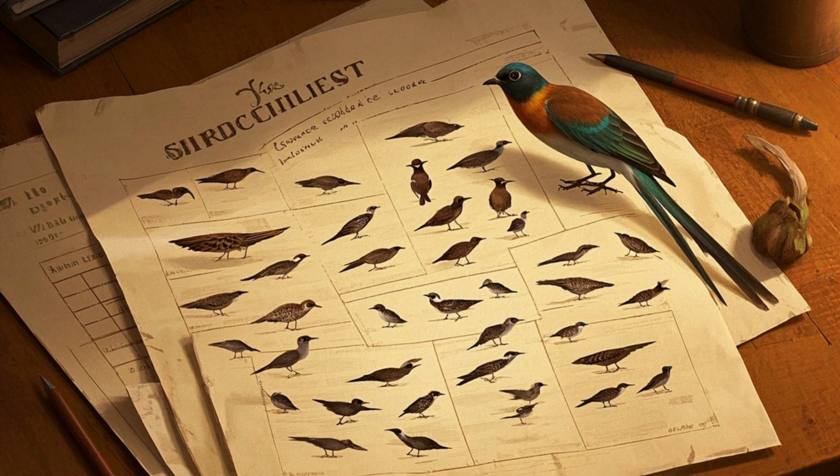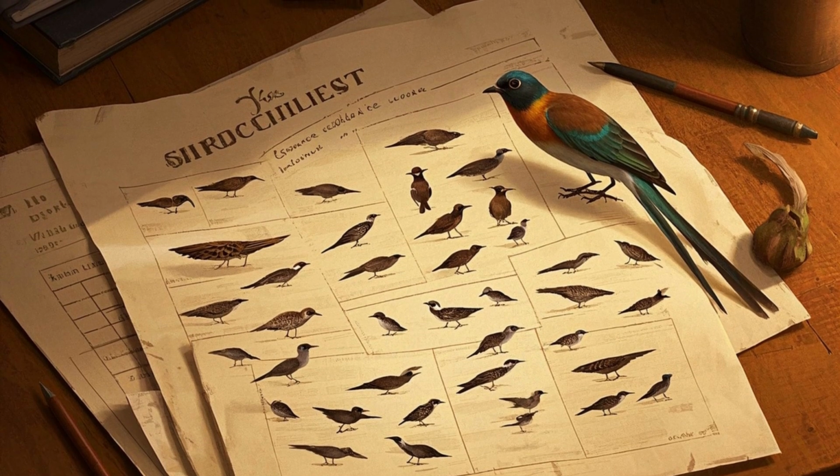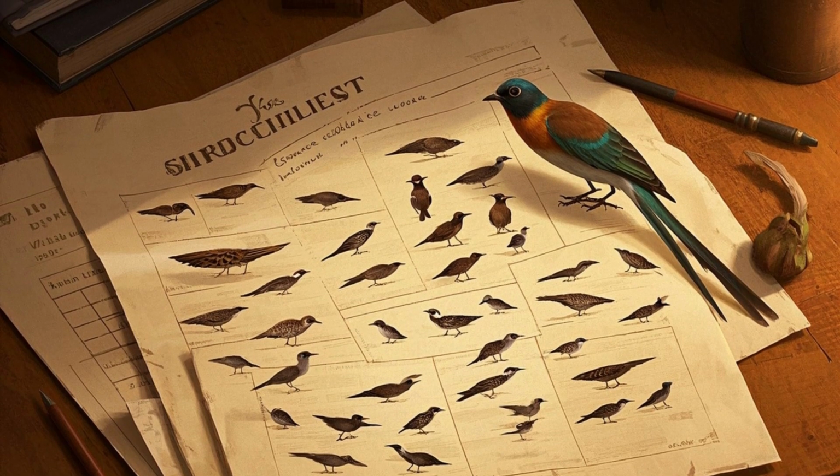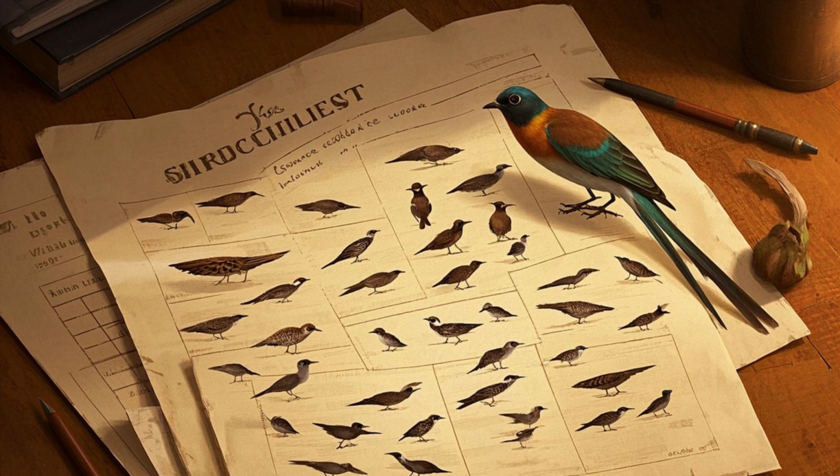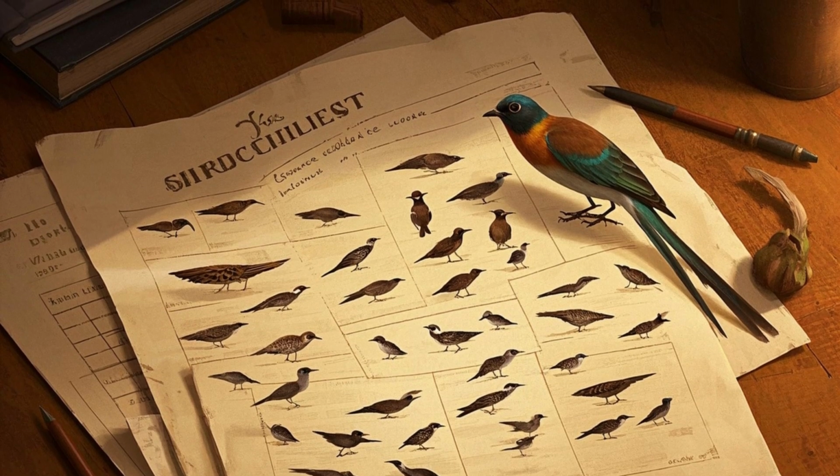Just remember to identify your species, pick a method that works well for the type of bird that you're counting, and record all of your sightings.